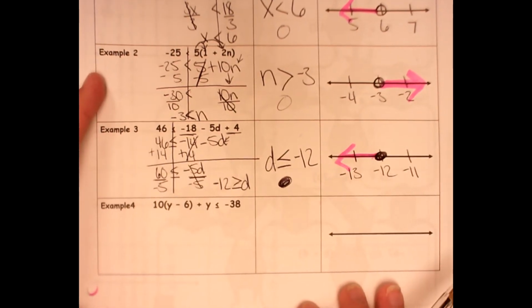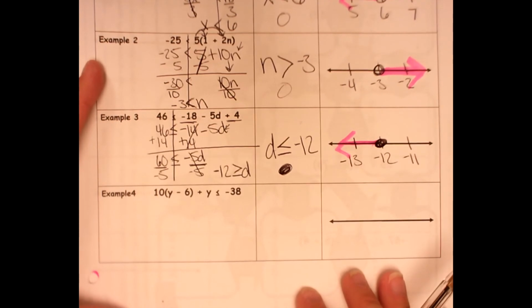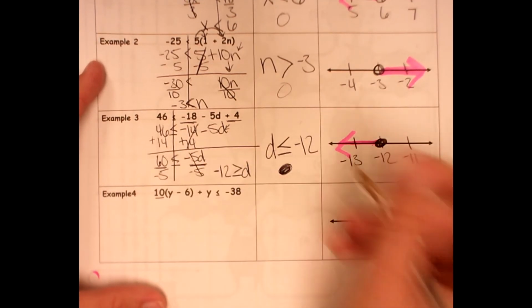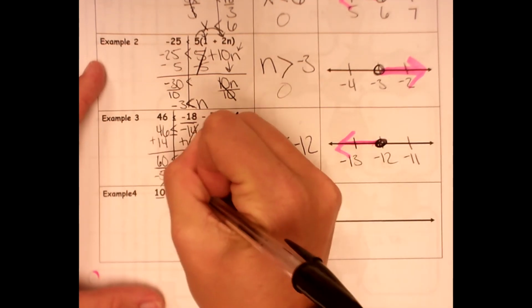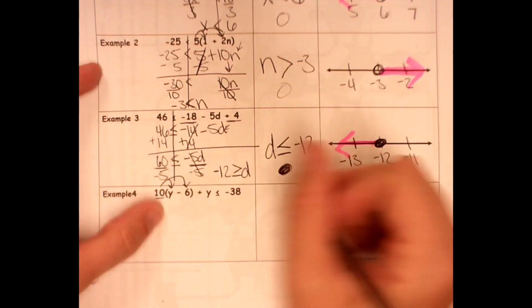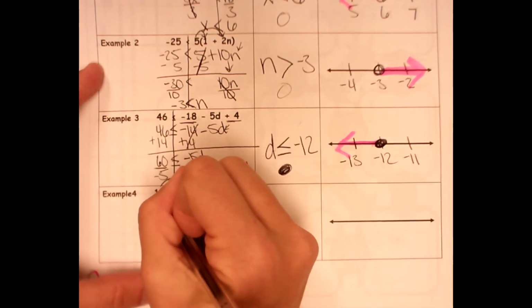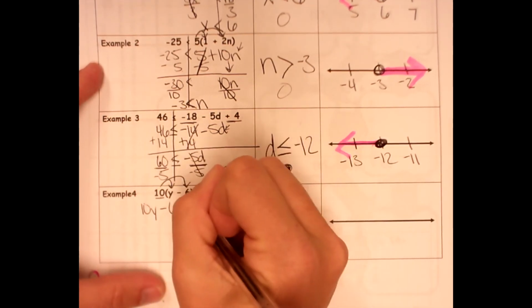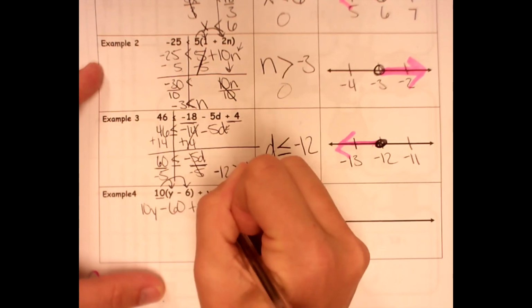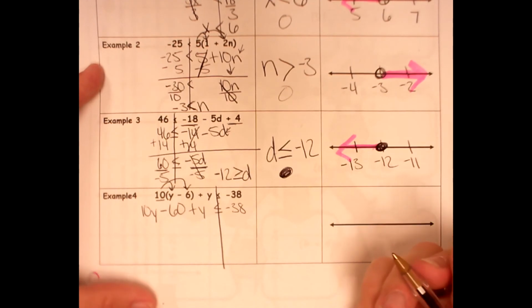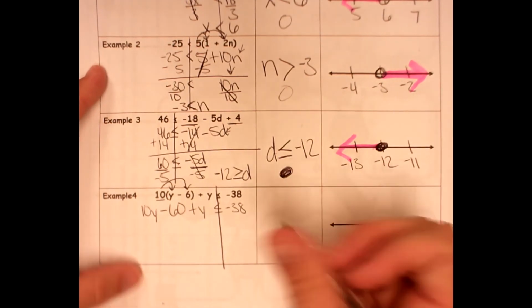Last but not least, example 4. My first step is to distribute. Here's the number in front of the parentheses, so I'm going to distribute the 10. 10 times y is 10y. 10 times negative 6 is negative 60. Bring down my plus y, bring down my symbol, negative 38. Go ahead and draw your line. Step 1 was to distribute.